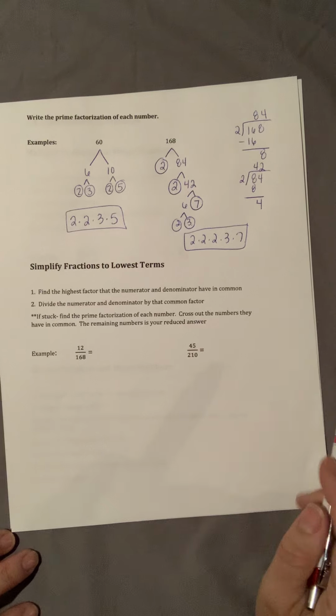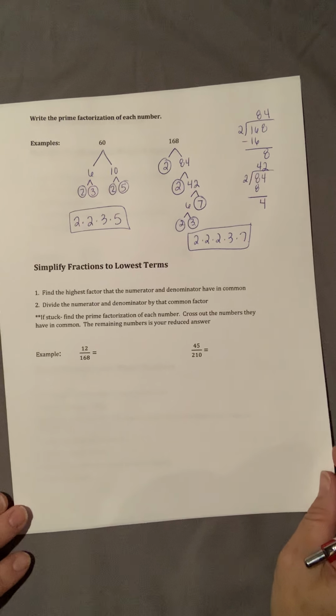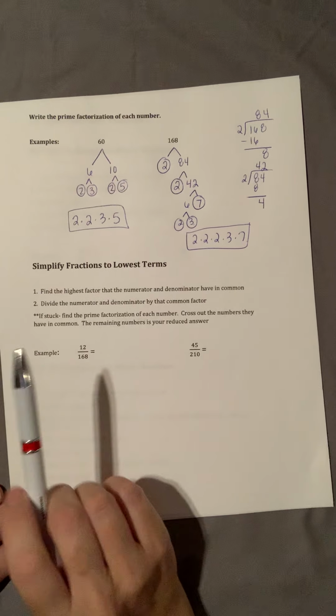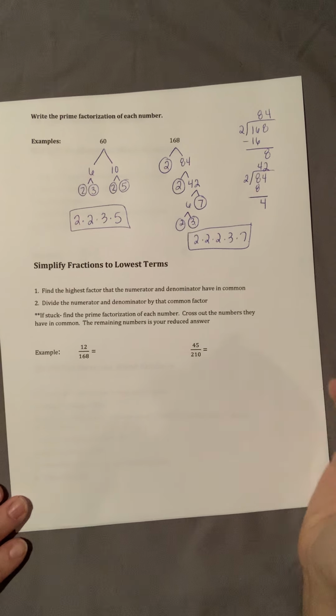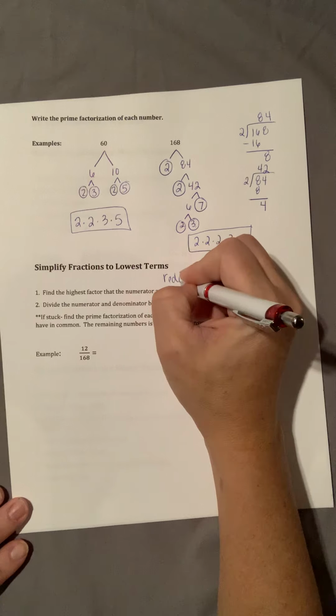So now we're on to fractions real quick, and we're going to do a quick review of fractions. So first of all, we're going to simplify fractions to lowest terms, or reducing. Another term I use a lot is reducing.